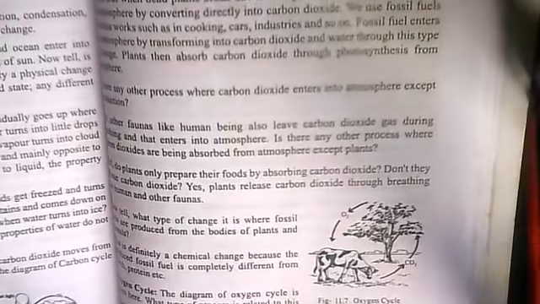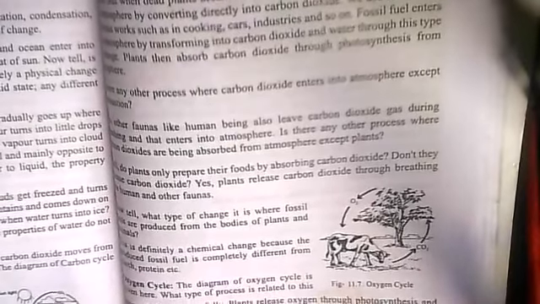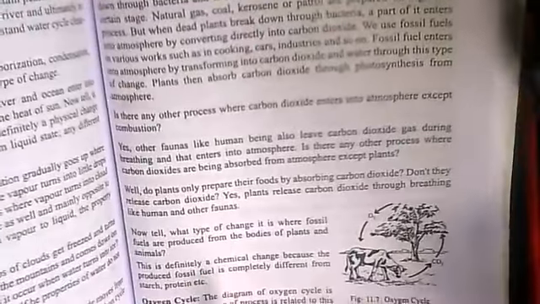You see in the figure, carbon cycle diagram: photosynthesis, sunlight, smoke from industries, respiration and carbon dioxide. Okay, this is the carbon cycle.